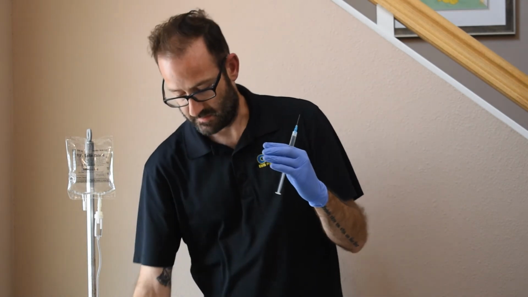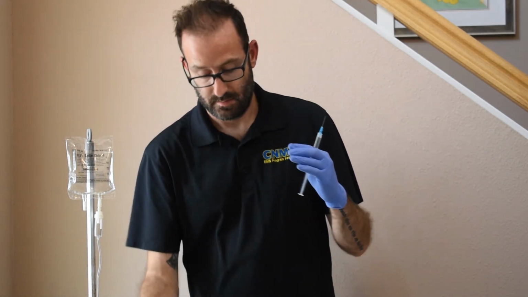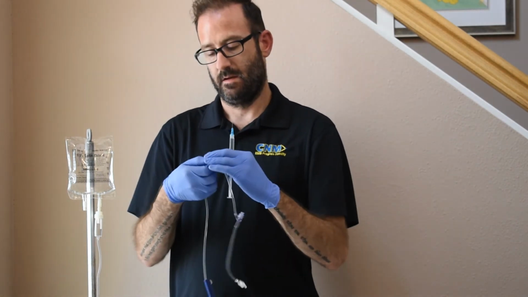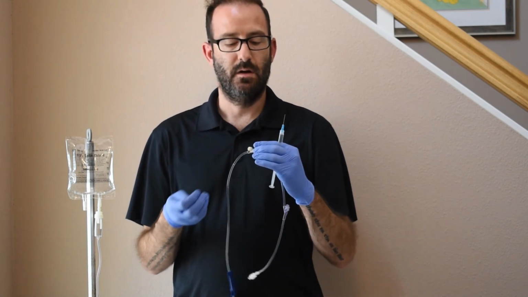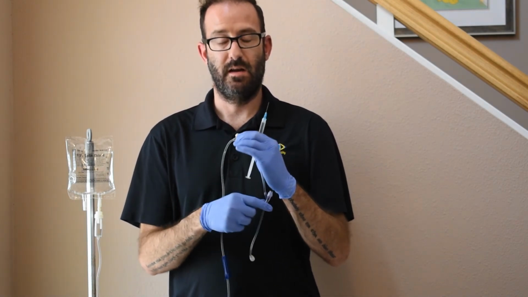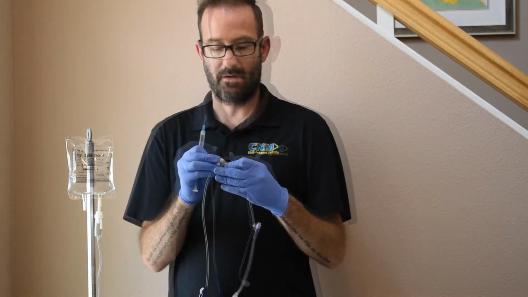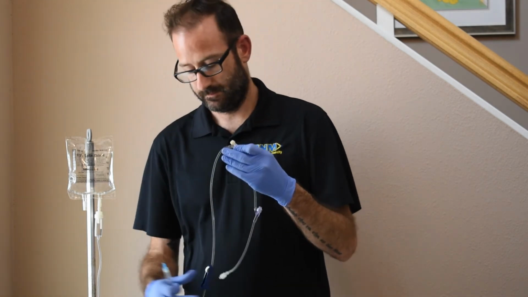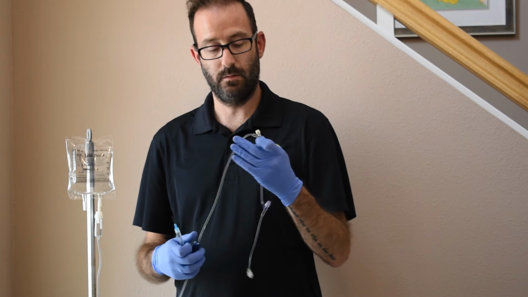Holding that, I'm going to take my alcohol pad, and I'm going to show you both ways now of how you can do this with a needle port and a needleless port. We're going to clean our needleless port, shut down our flow.